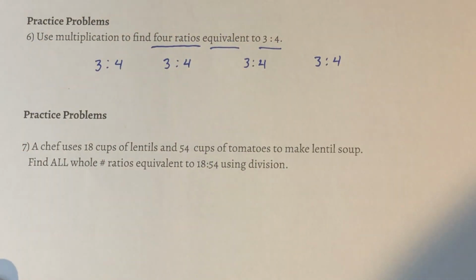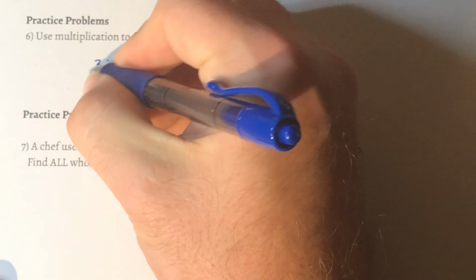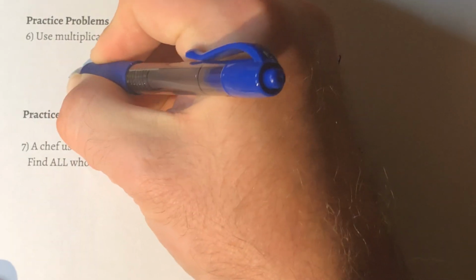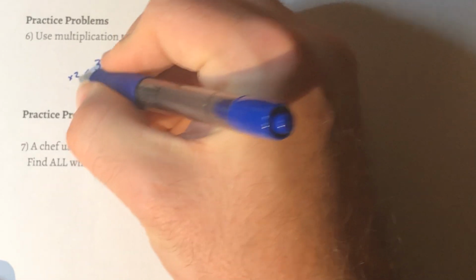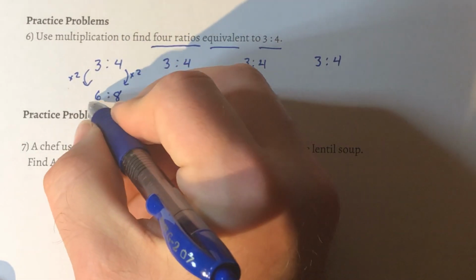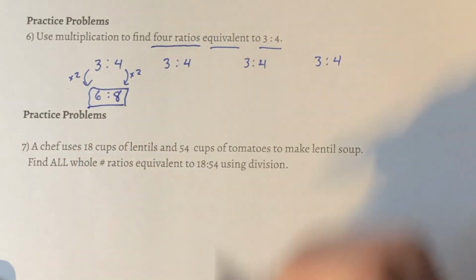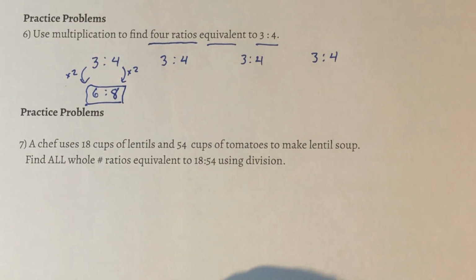Since we use multiplication, I'm going to multiply by 2, 3, 4, and 5. So let's multiply by 2. 3 times 2 is 6. 4 times 2 is 8. Our first answer is 6 to 8. 6 to 8 is the same thing as 3 to 4.